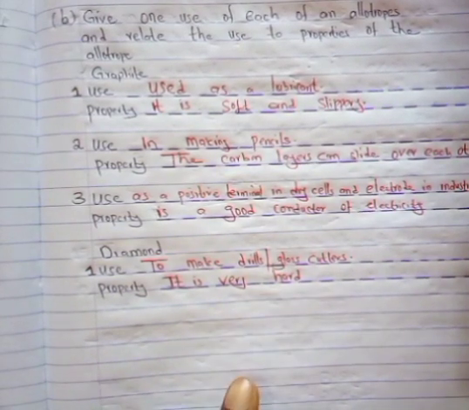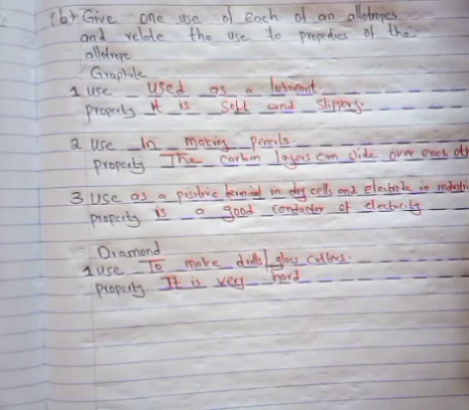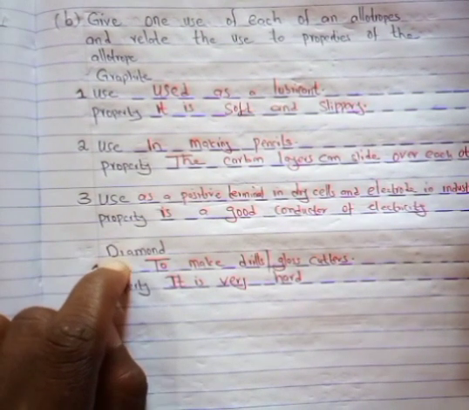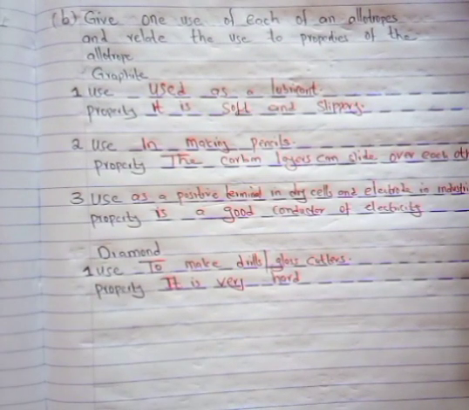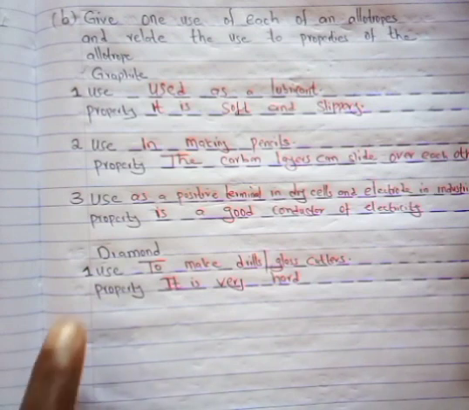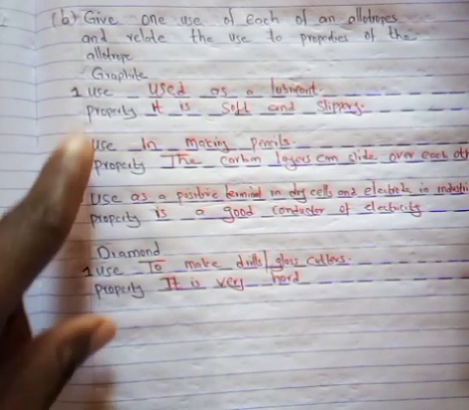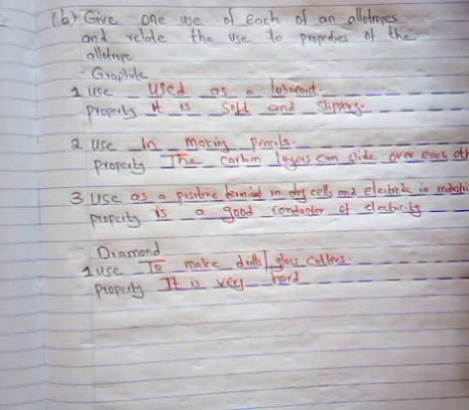So by the way, do you know where diamond and graphite are found? Diamond is found in parts of India, parts of South Africa, and here in Tanzania. Then graphite now. Graphite is found in parts of Germany, South Africa, Sweden, and Brazil.